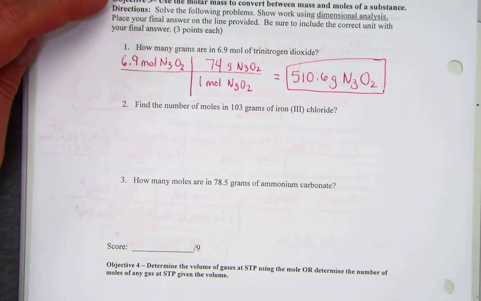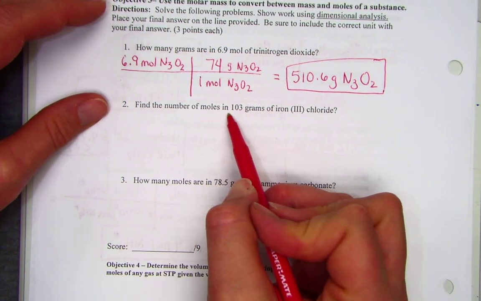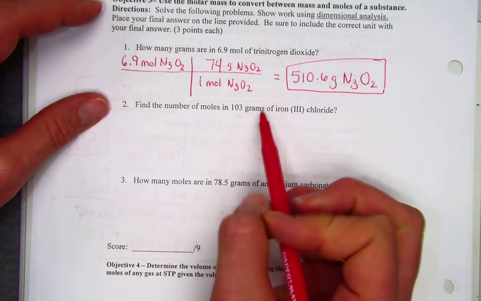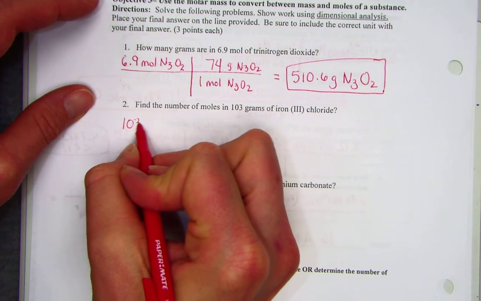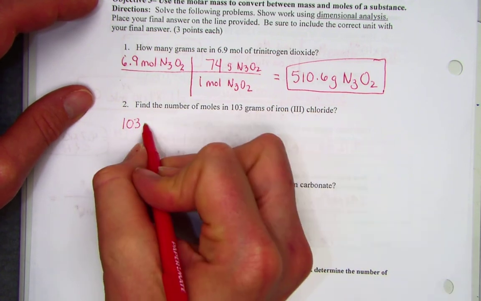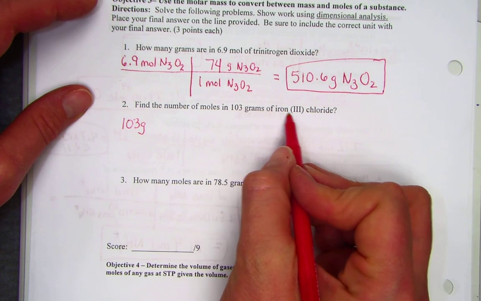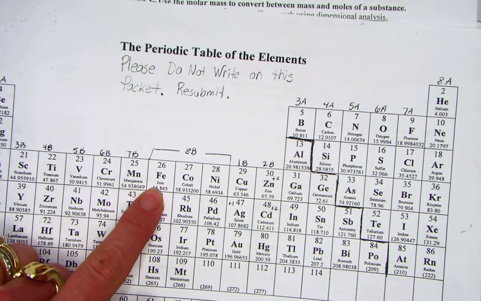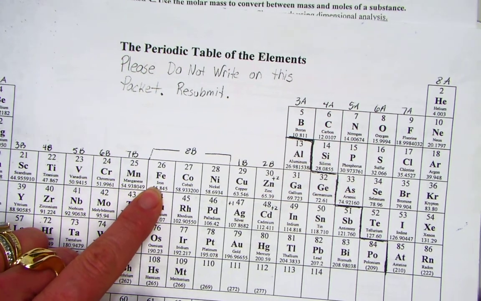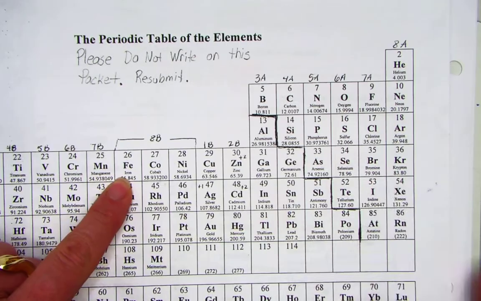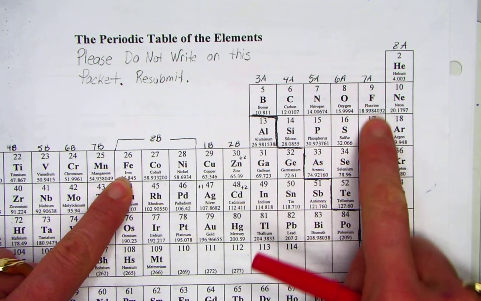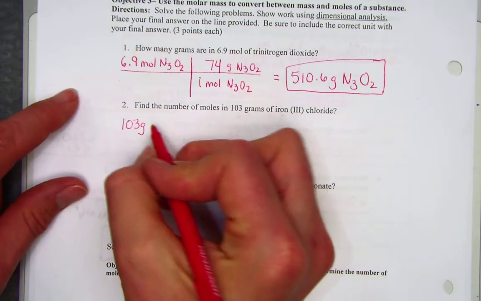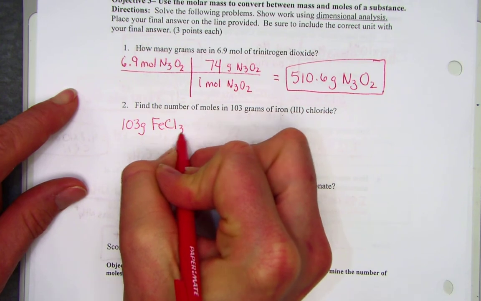Our second question, find the number of moles in 103 grams of iron 3 chloride. Let's start by writing our number, 103. The unit right after that is grams, and the label, iron 3 chloride. Iron, Fe, with its Roman numeral 3, tells me it's going to carry a positive 3 charge. We're going to hook that to chloride, who carries a negative 1 charge. So a plus 3 and a negative 1. FeCl3.